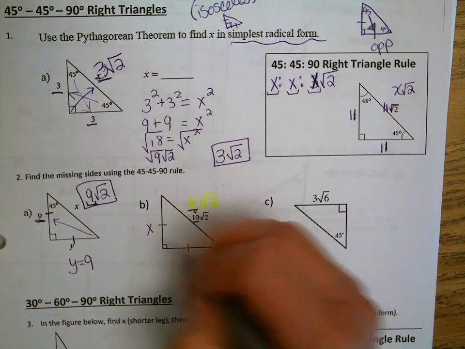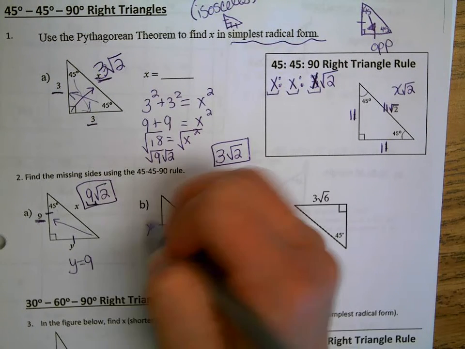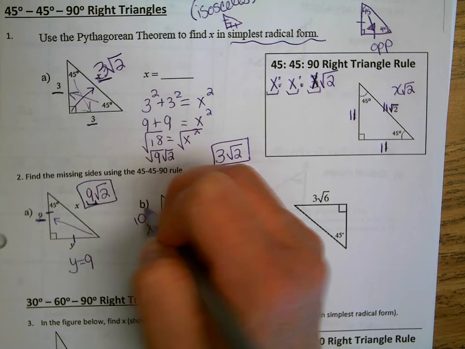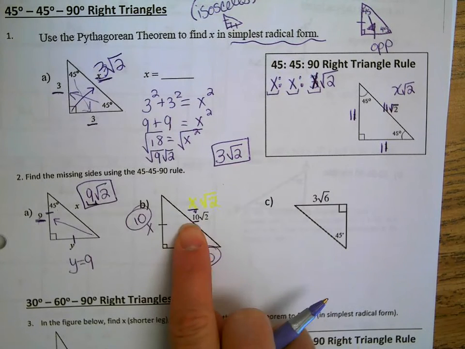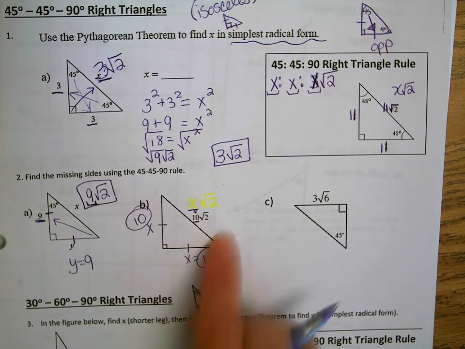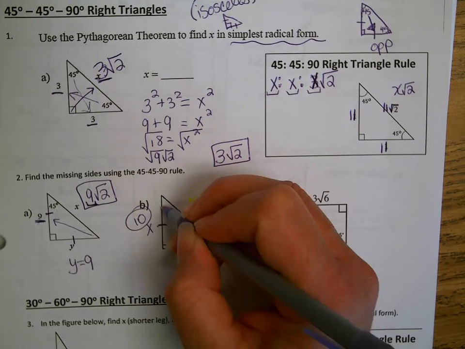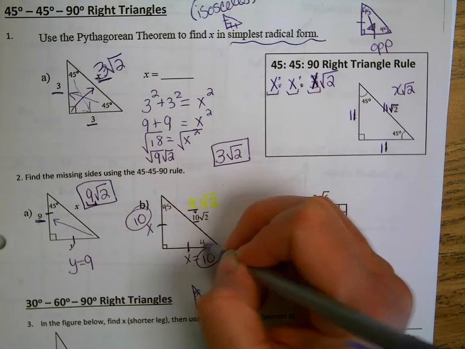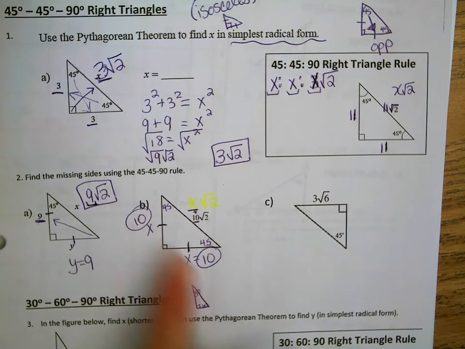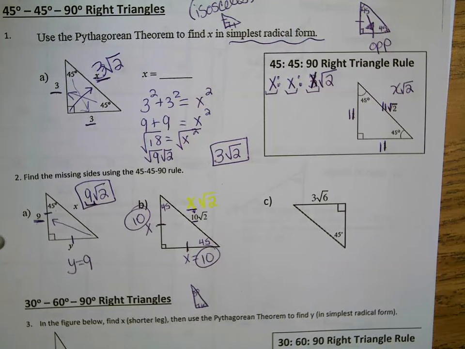So each of these sides are going to be 10 and 10, so that the hypotenuse is 10 square roots of 2. Again, that's just the pattern formed here. We knew this was an isosceles right triangle, making these two angles 45, 45. So each of these matching sides are 10 and 10.